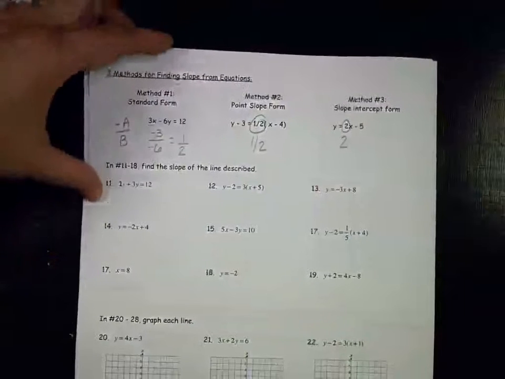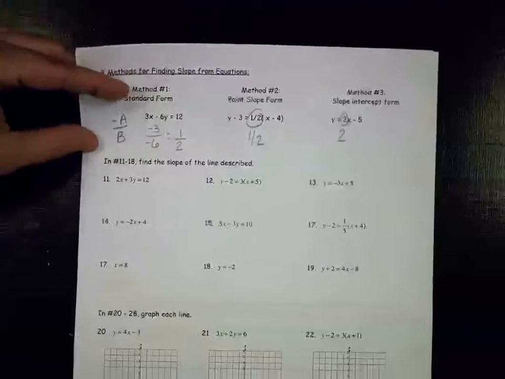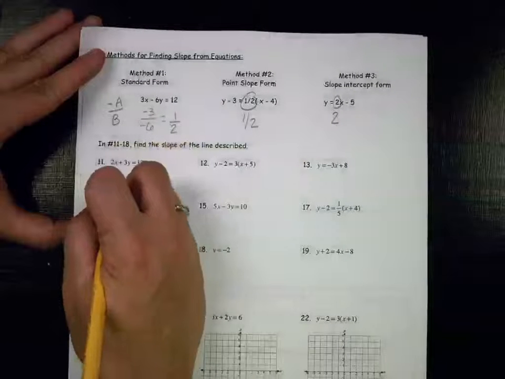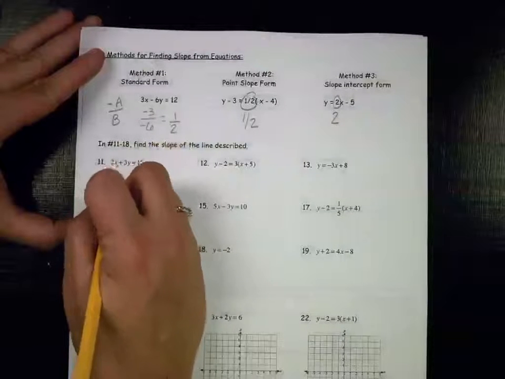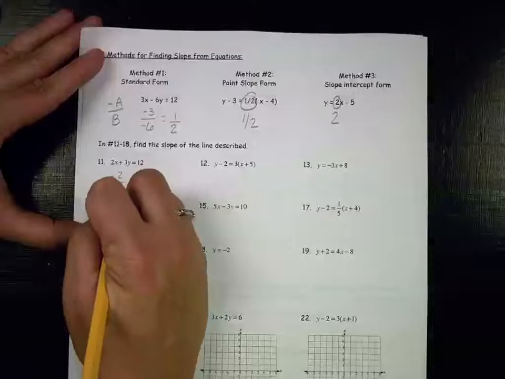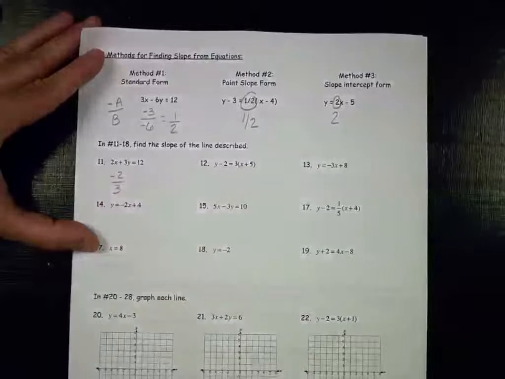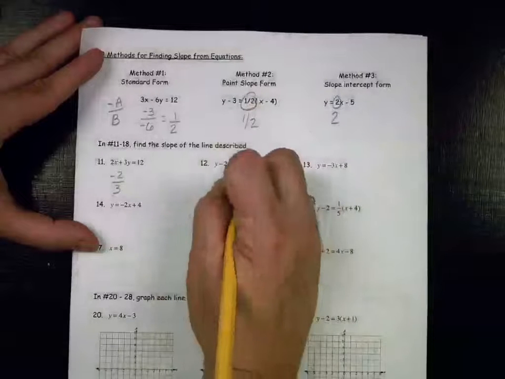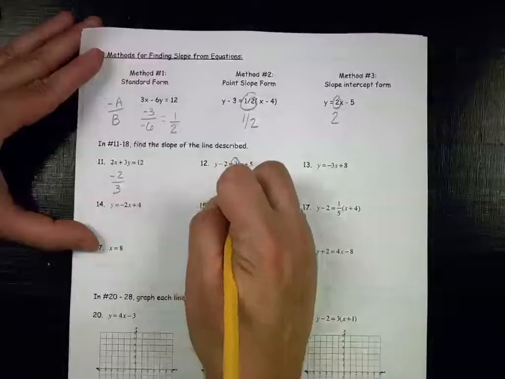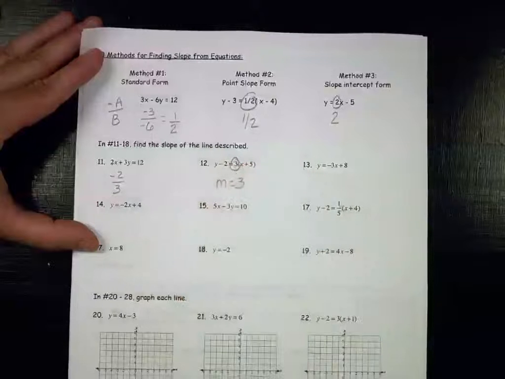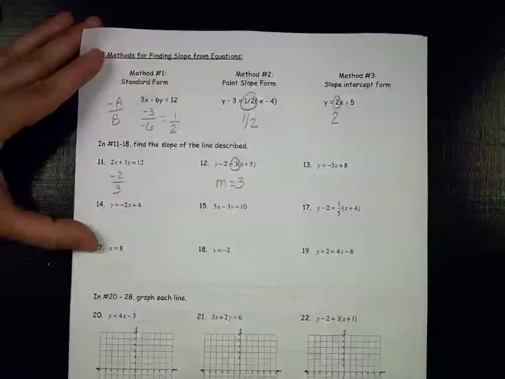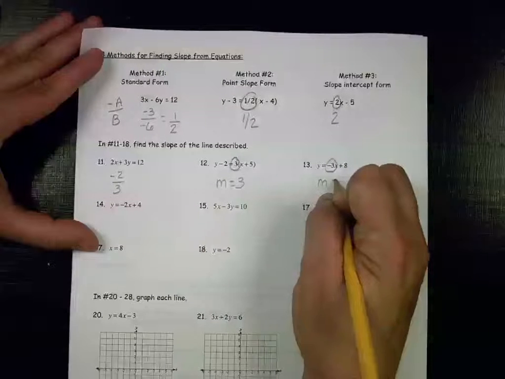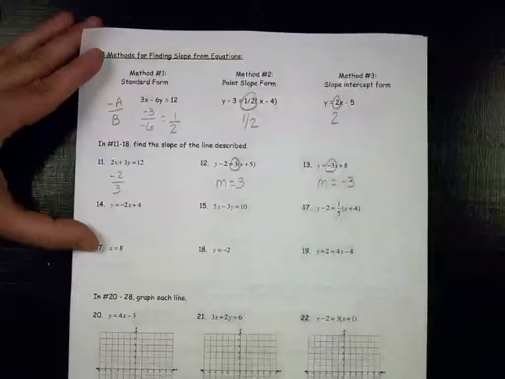So we need to find the slope of the line. First one is in standard form, so you will do negative a over b, or negative 2/3. Second one is in point slope form, so this is your slope right here, m equals 3. Third one is in slope intercept form, so the slope is negative 3.